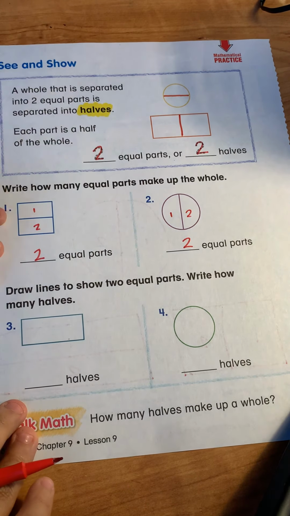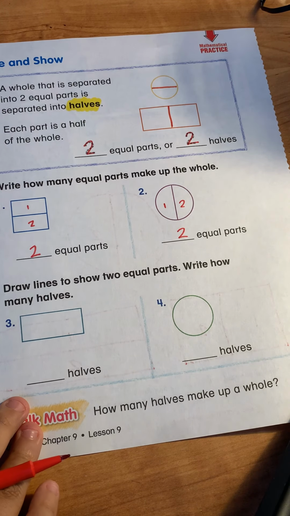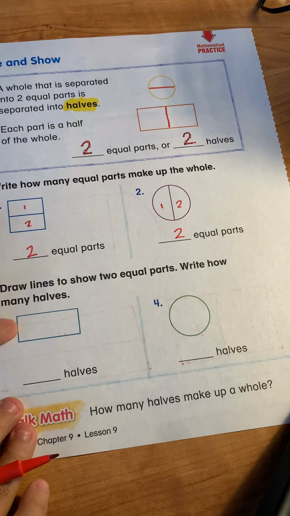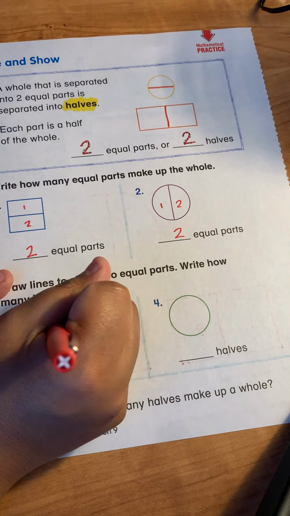Okay. For number 3 and number 4, it says draw lines to show 2 equal parts. Write how many halves. So remember, when you say equal parts, it's also the same thing as halves. Okay, so here we have a rectangle, and if I want to divide it into 2 equal parts, I just need to draw a line, right?